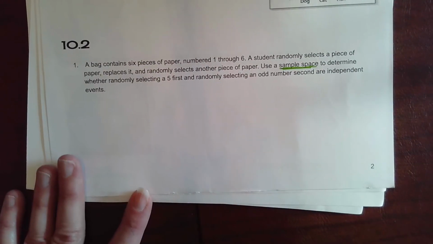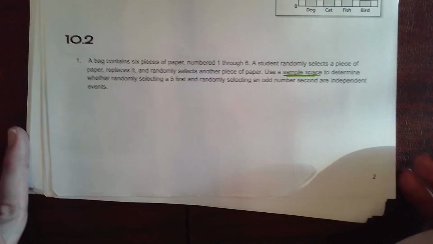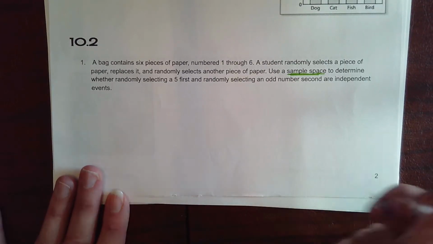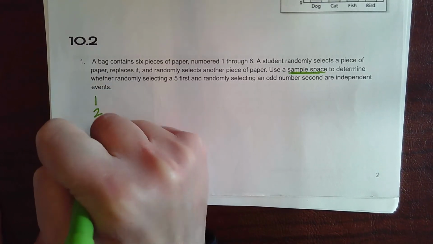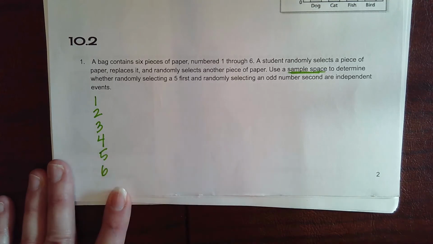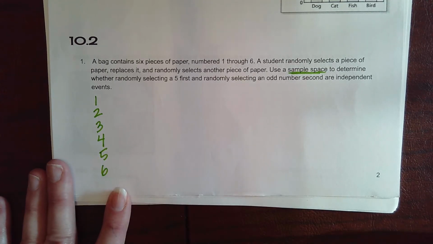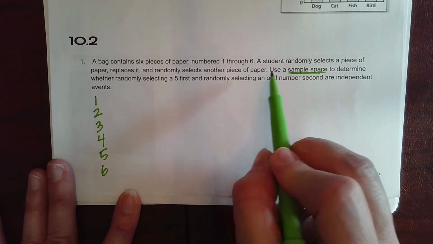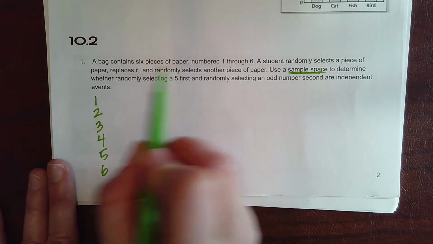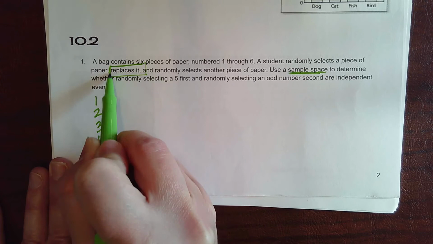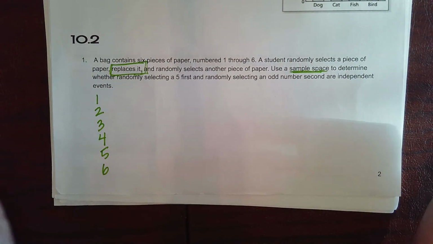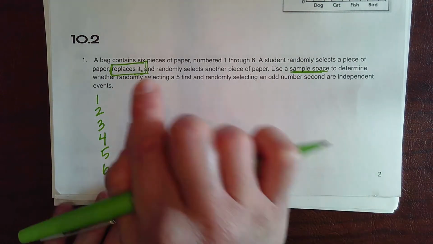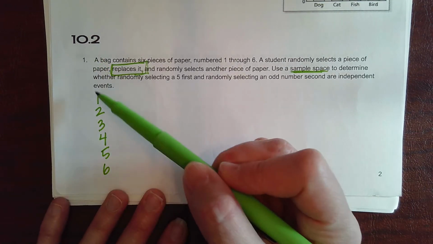All right, so what we're getting at here is, first of all, when they say a sample space, it means for us to write out all of the outcomes. It says a bag contains 6 pieces of paper, so we have 1, 2, 3, 4, 5, 6. Our sample space is really just those 6 pieces of paper. And what we want to know is they randomly select, then replace it. So these are some keywords here. If they didn't replace it, this would change something from an independent to a dependent event, not to spoil the outcome here. But anytime you replace it, in other words, you're not going to then change.